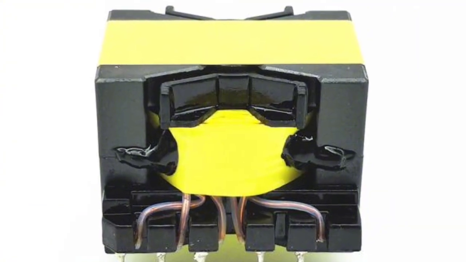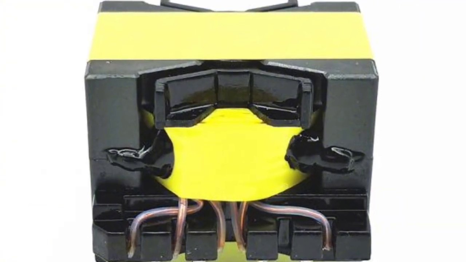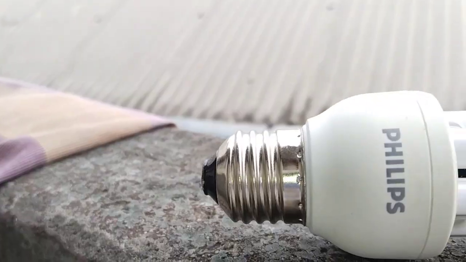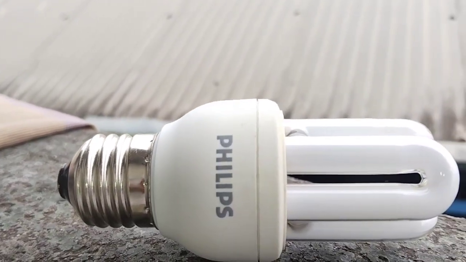As I said in my LED video, there's a step-down transformer that steps down the voltage to power the LED. But in this CFL bulb, it's vice versa. This transformer is a step-up transformer. It receives the 230 volts and steps it up to 600 volts, which is very dangerous. That is what the transformer does inside. It steps up the voltage to 600 volts, which is then connected to this tube.